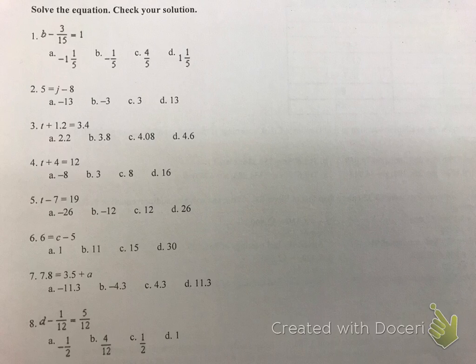So looking at number 1 here, we've got b minus 3/15 equals 1. I'm just going to rewrite that over here. As always, I want you to simplify your fractions. So let's simplify that. 3/15.